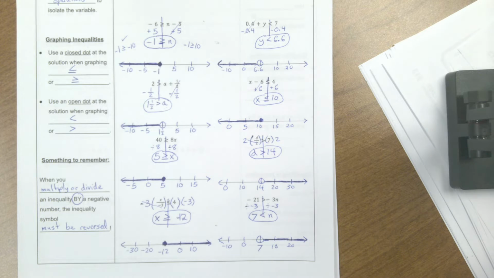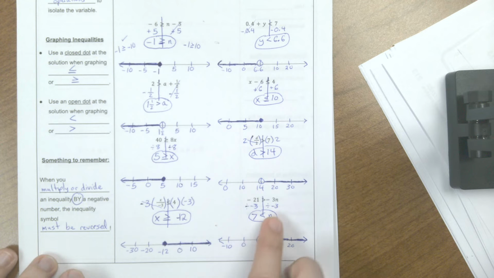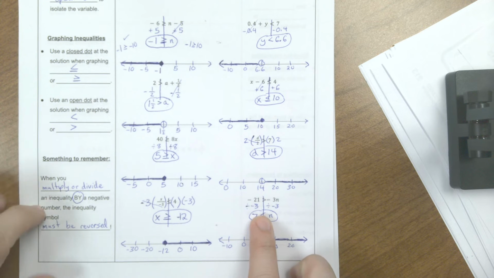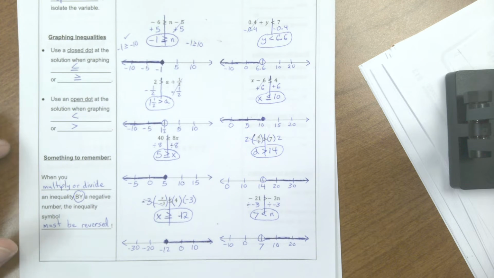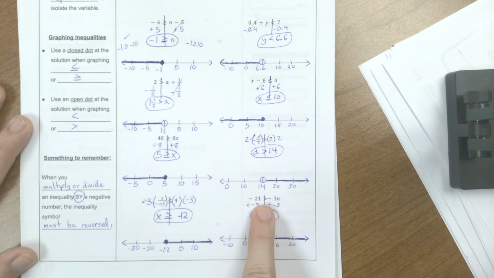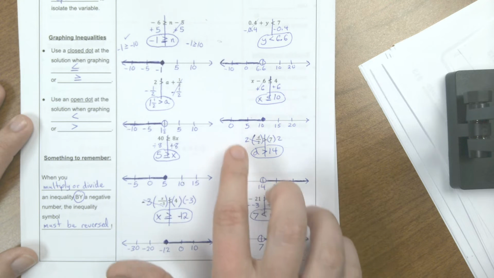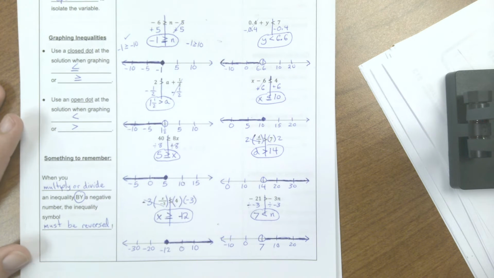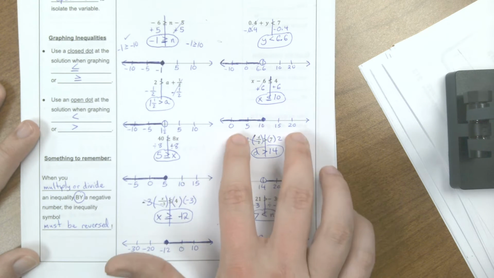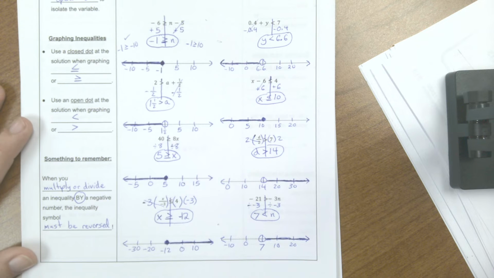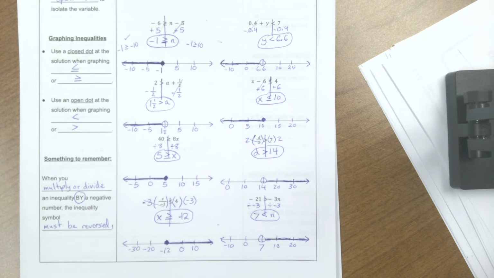This is what I got. The last one was everything else. These first three were pretty straightforward. This bottom one, though, had this rule, multiply or divide by a negative number, so I had to reverse the sign. You can see we went from greater than to less than, but it didn't change the graphing. All I did on all of these to determine which direction to shade was plug the numbers in. That's why we put the numbers here, so we can use those as variables. Okay, so that's the first one.